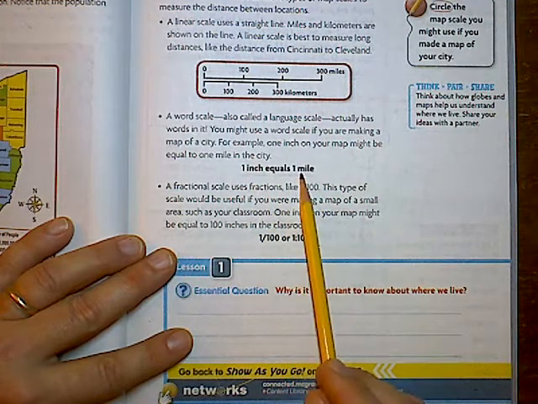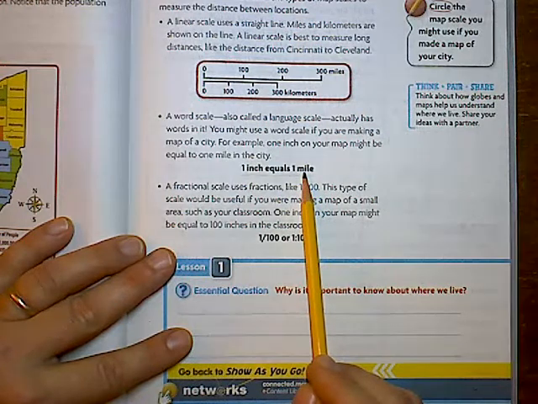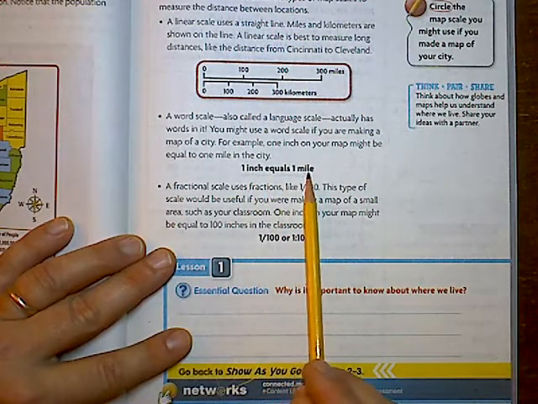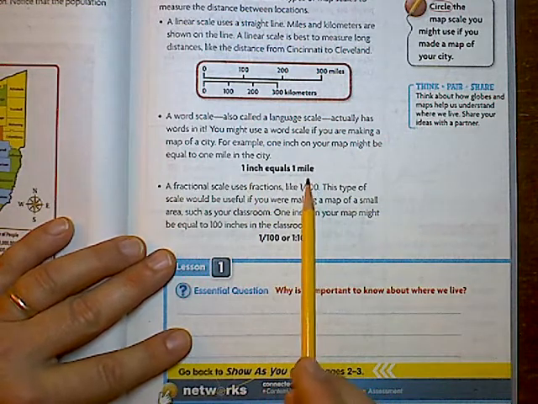And you could use other things. You could use centimeters, and instead of miles, you could use kilometers. Or you could even say 1 inch equals 4 miles. It depends on how big the city is and how big your map will be.